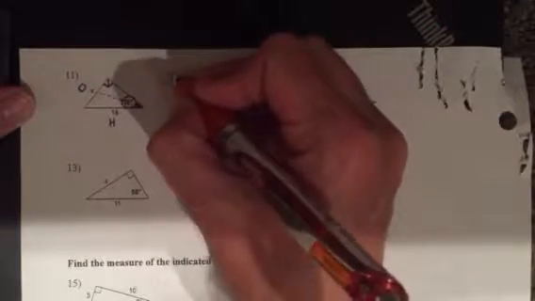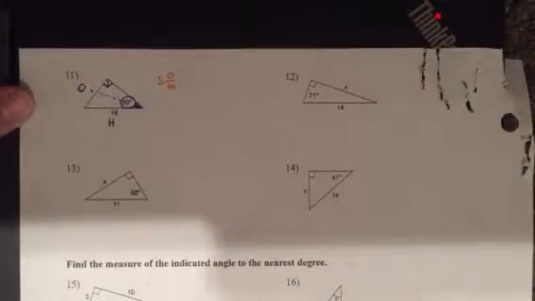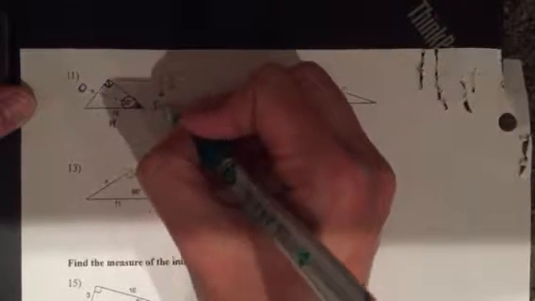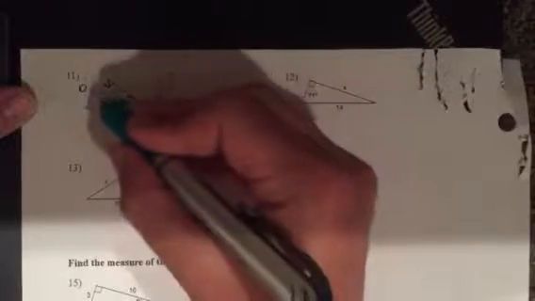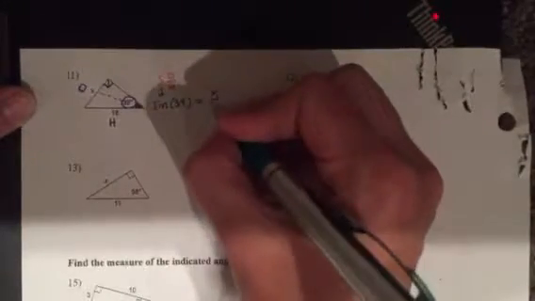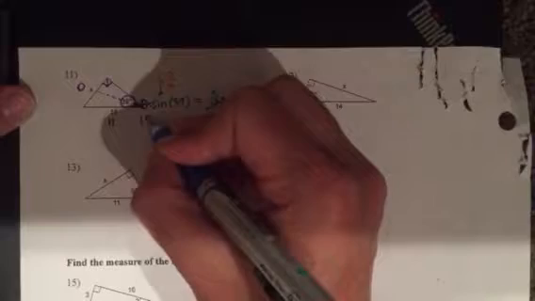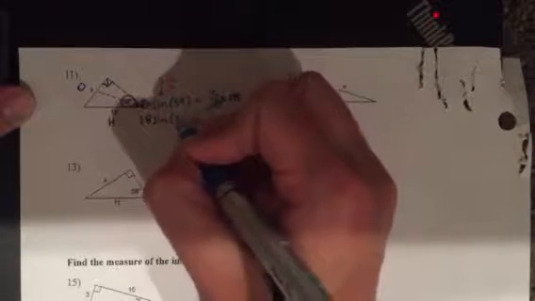On 11, I have angle 39. I label opposite and hypotenuse. That means I am using SO. Therefore, I have sine of 39 equals O over H. I want to get rid of the denominator, so I multiply by 18. Cancel out, x equals 18 sine of 39.